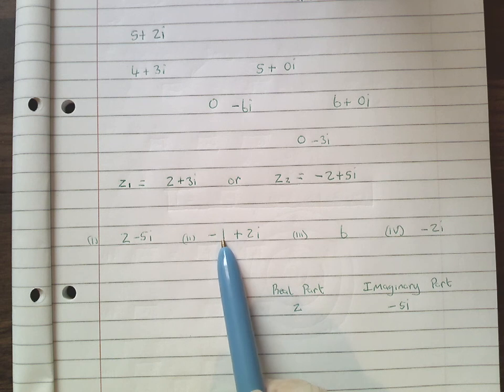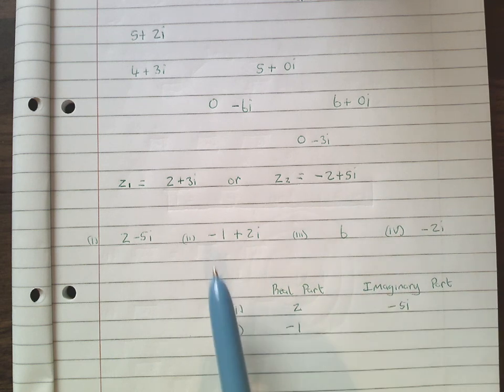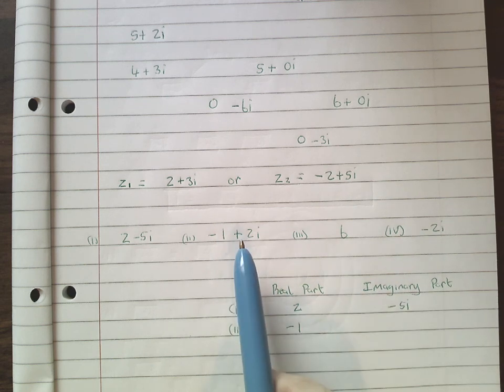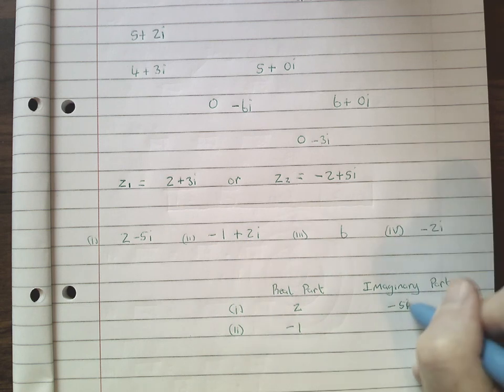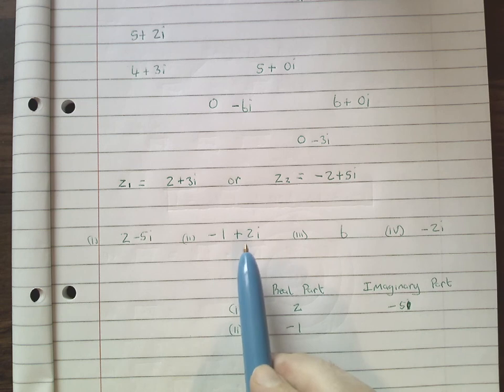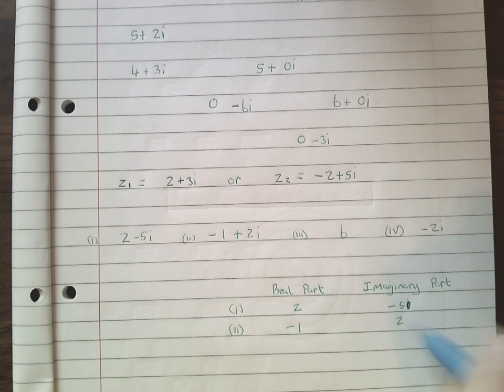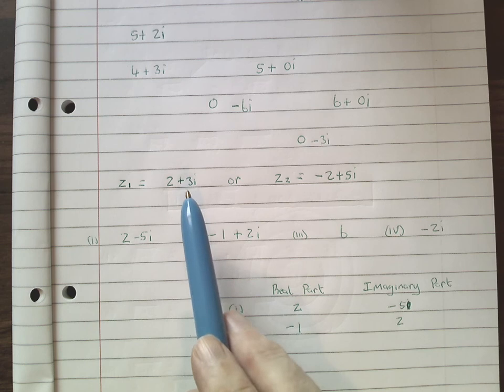This here is the real part, a real number, minus 1. Okay, it's a negative integer. And the imaginary part then is, I'm sorry, we shouldn't say 2, it's just going to be minus 5. In this case the imaginary part is just minus 5, so you don't need to put in the i, you're just representing the number that represents the imaginary part.